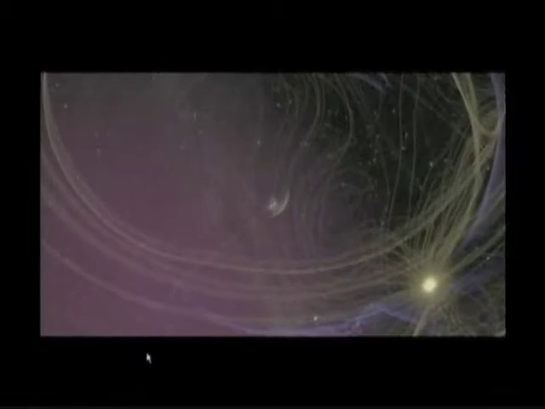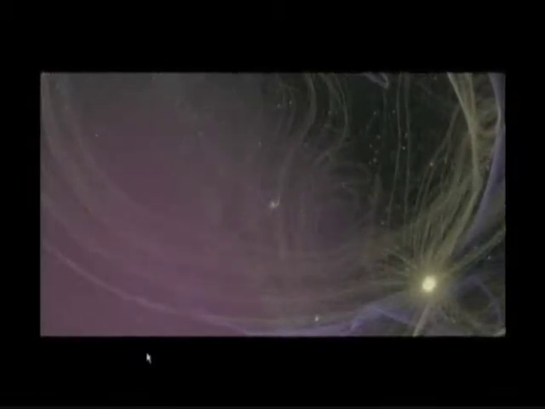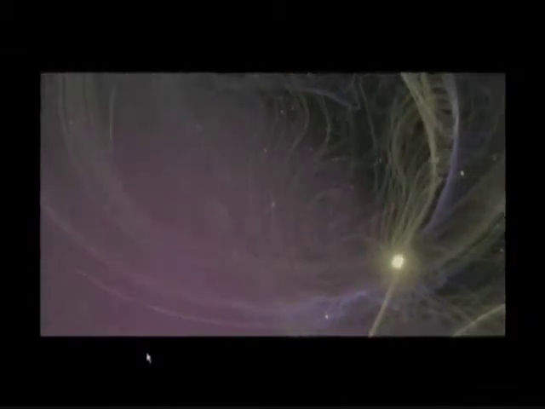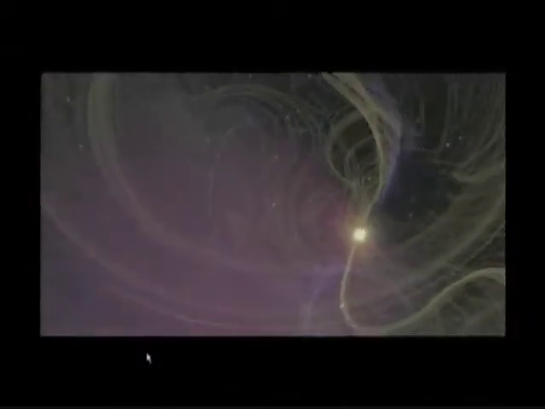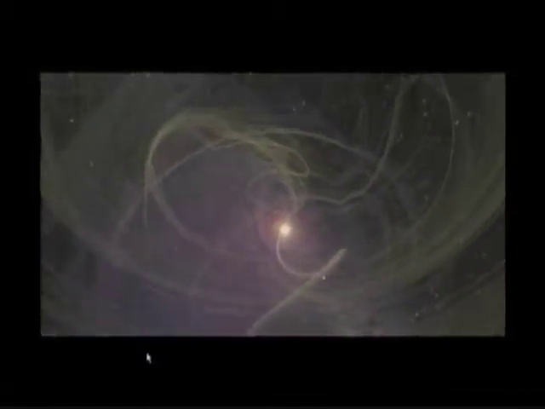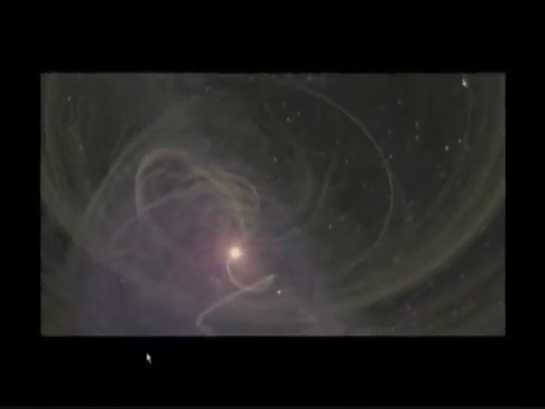We wanted to illustrate how the solar magnetic field really exists throughout the entire solar system. We often think of space as empty, but the sun's influence reaches all the way out here and beyond.